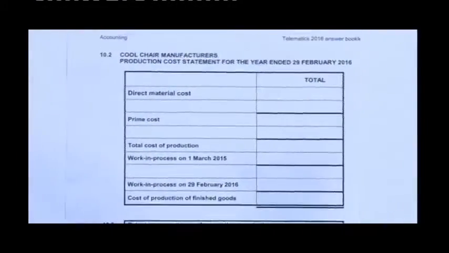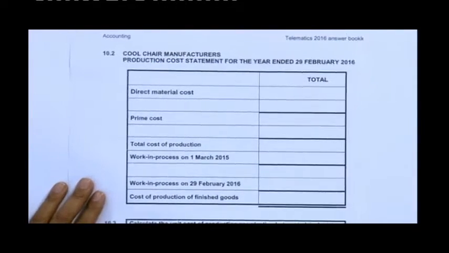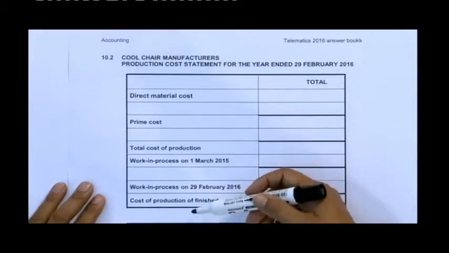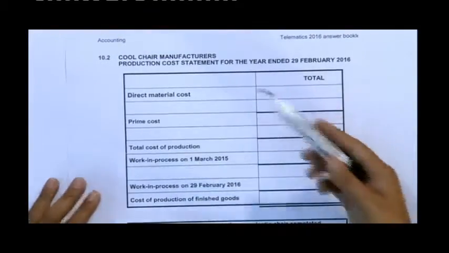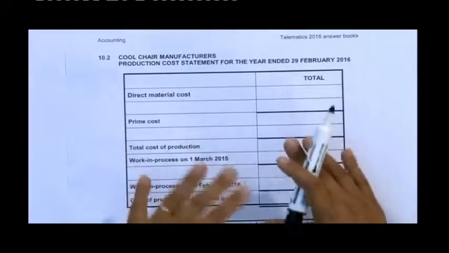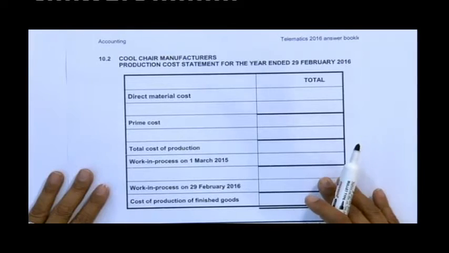There we have it. It's on the next page. 10.2 asks you to complete the production cost statement. Now, it's already almost finished for you, okay? But you have to study. Please study your format. One of the reasons why the learners don't get marks for the statement is because they don't know their format. So I'm asking you, girls and boys, please study your format.